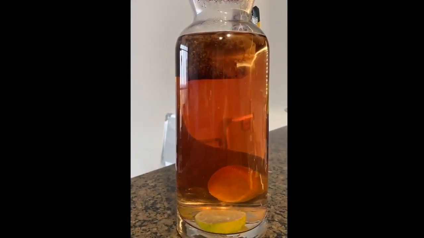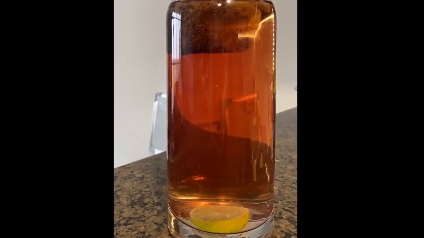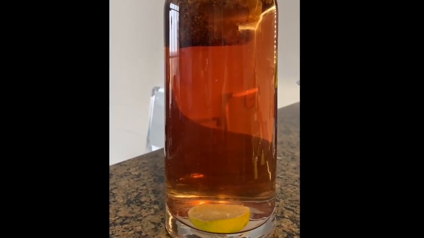This is called convection. So here I was making iced tea. You can see the flow throughout the liquid, which actually moves the lemon with it. Convection is also how you feel the heat when you place your hand right above this fire.